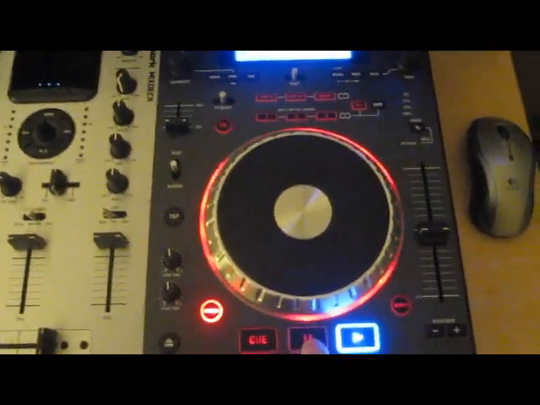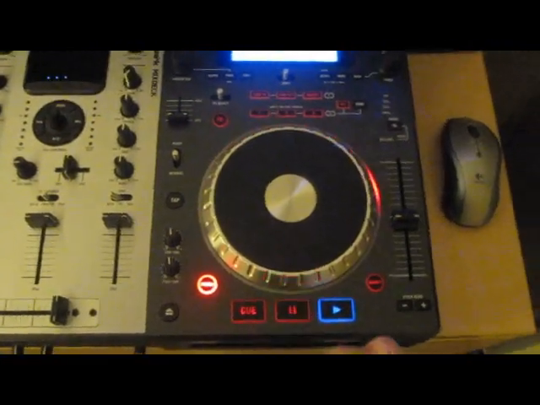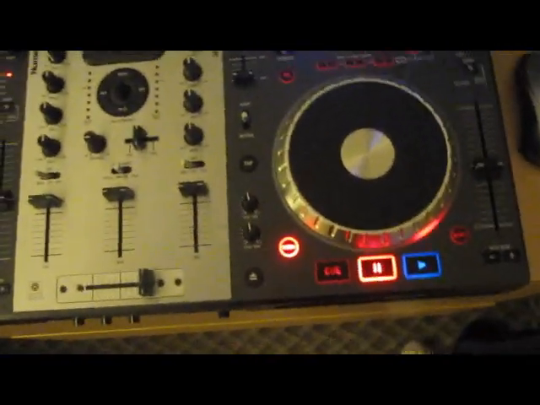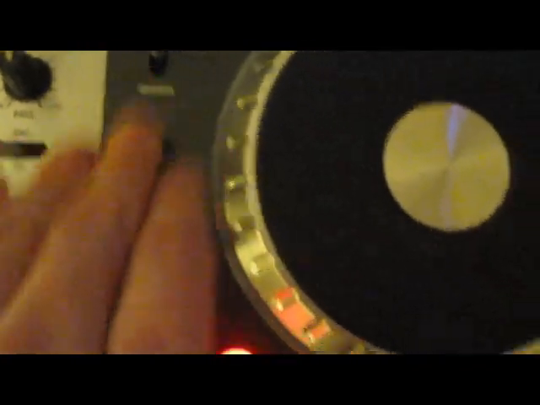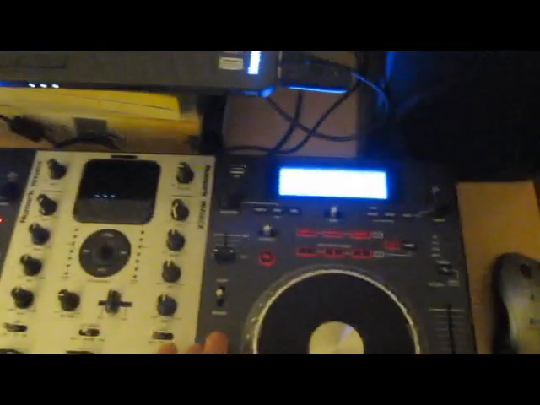There. Start and stop. It just sounds pretty cool. It's a neat effect. Right below that is the eject button. It'll make the CD come out.